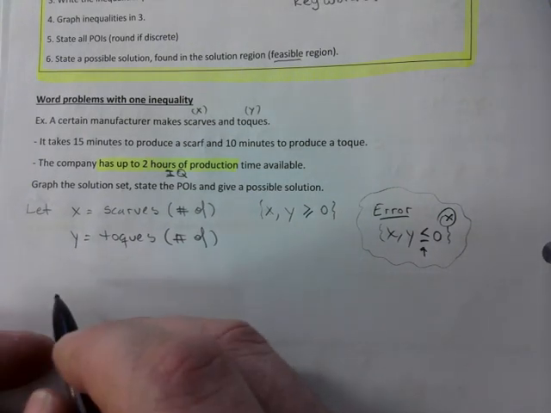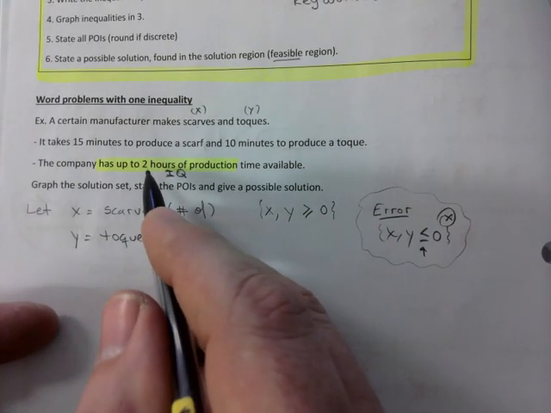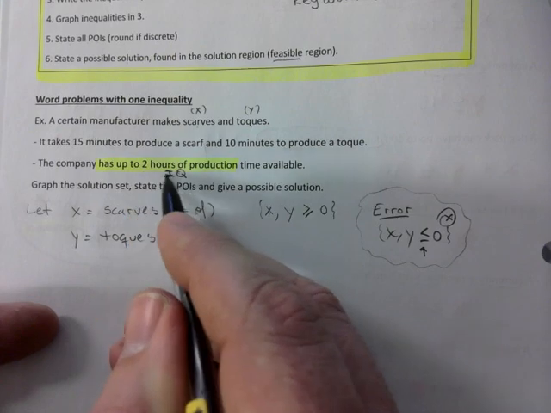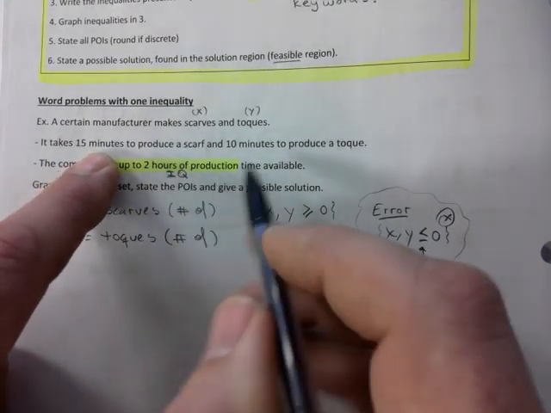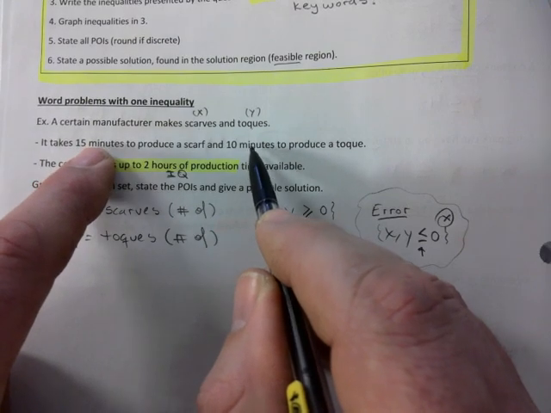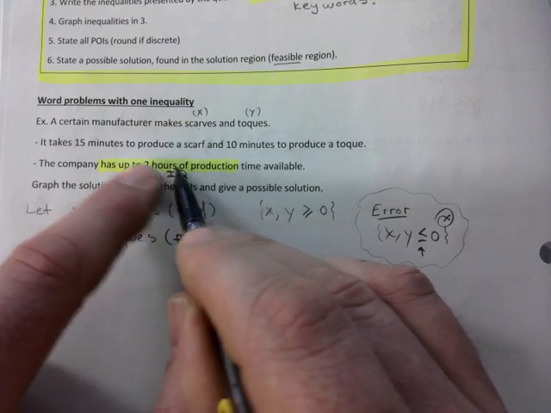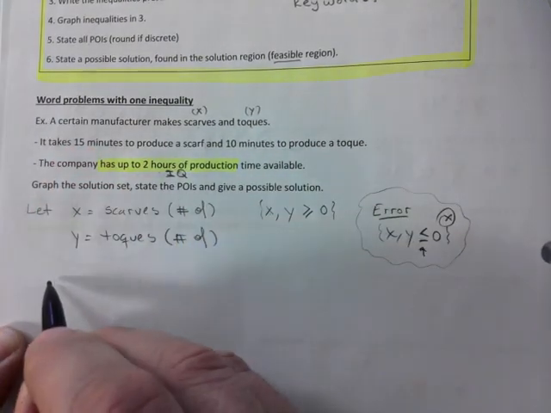So in this case we're talking about hours, and that's a time restriction, but the times given are in minutes, so there's a bit of a conversion we need to do. Other than that, you'd write it this way.